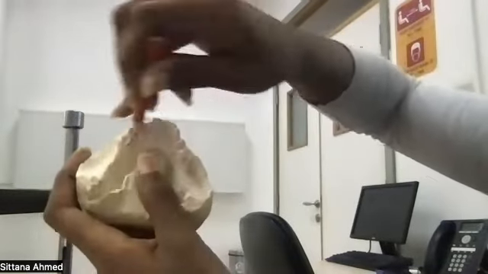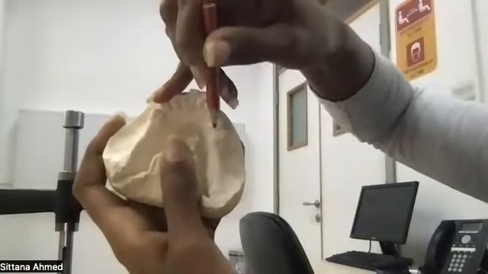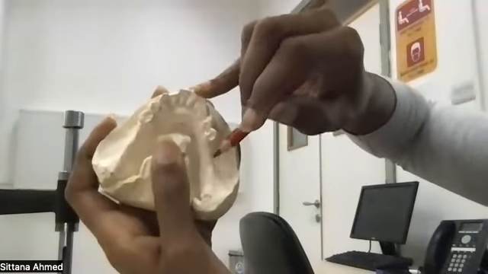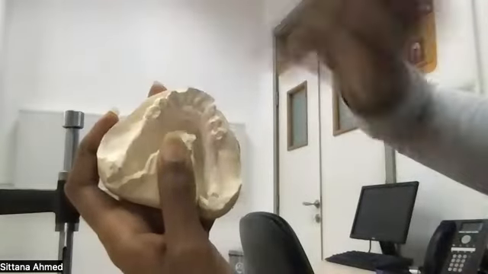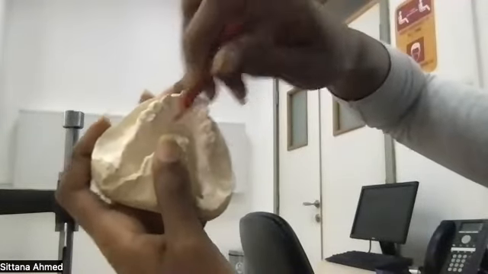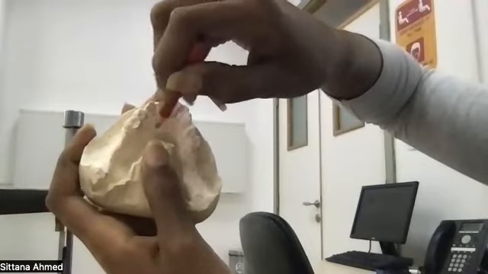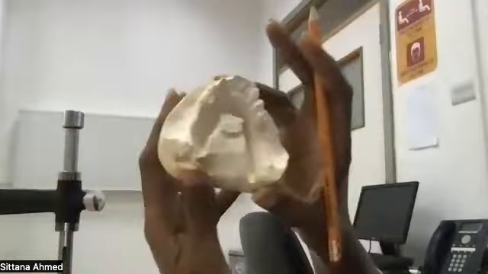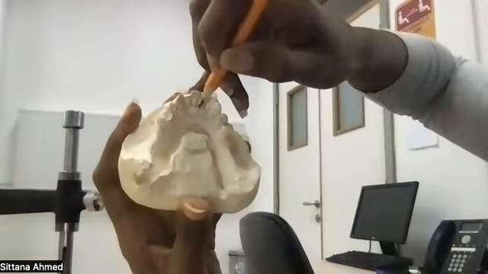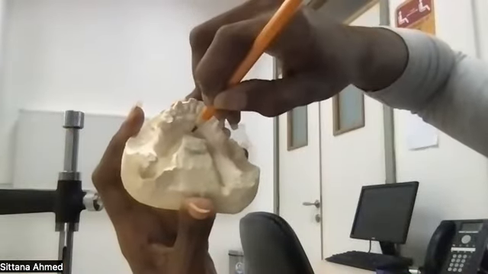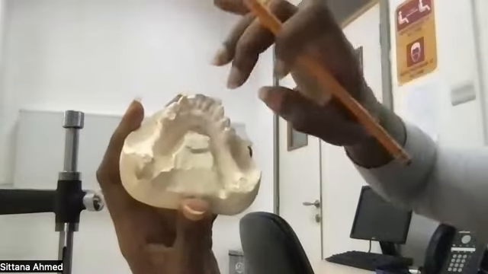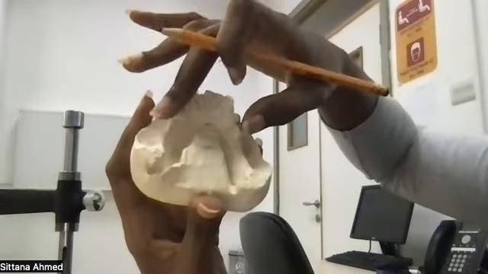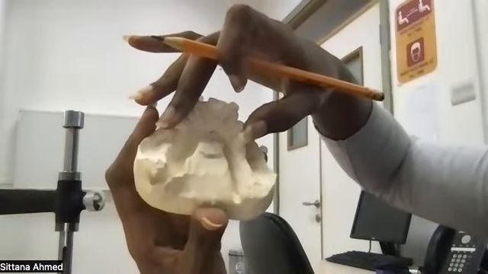Again, saddle, saddle, guide plane, support, direct retainer, and finally, indirect retainer, and finally, you need to put your major connector. Now, how do you choose the major connector? This is a mandible, so you need to measure from the gingival margin here to the sulcus. Why? Because the most preferable major connector in the lower arch would be a lingual bar.